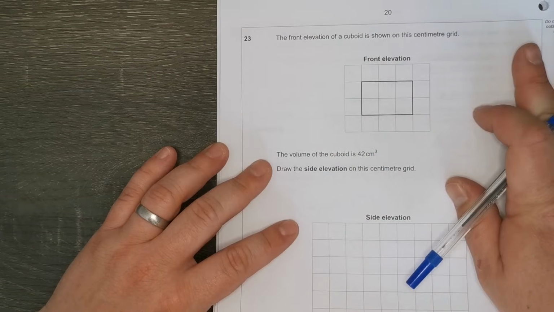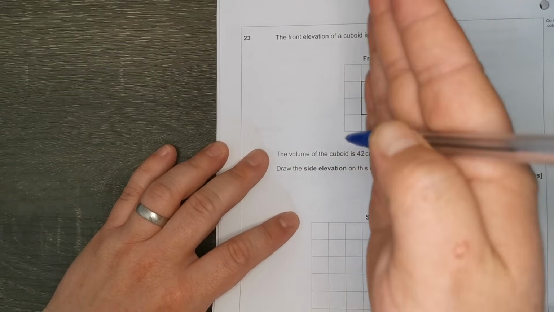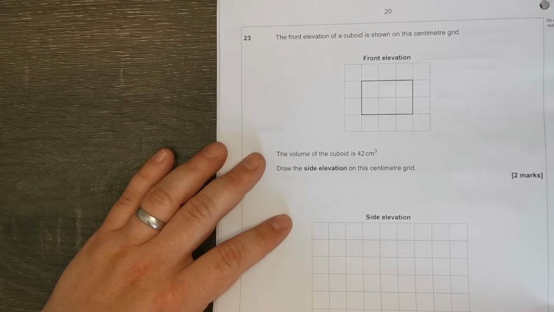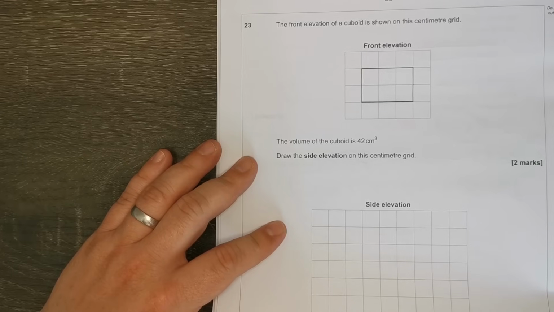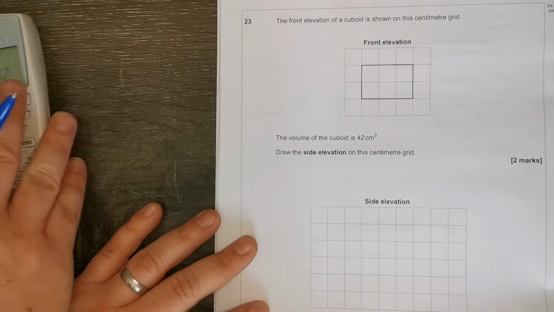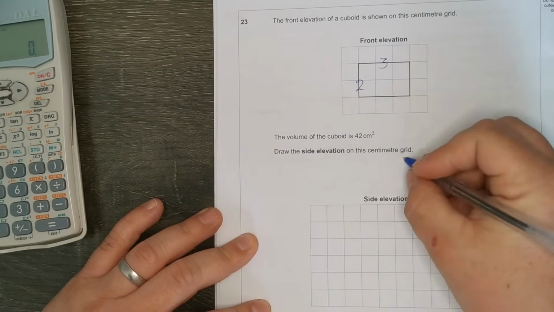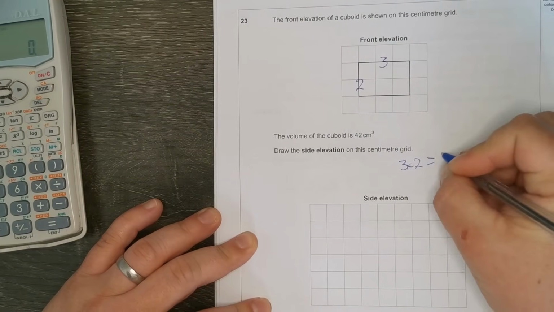The front elevation, so this is looking at something like front on, of a cuboid is shown on this centimetre grid. The volume of the cuboid is 42 centimetres cubed. Draw the side elevation on this centimetre grid. So this is the front elevation. I can take those measurements of it. So that's 3 and that's 2. So 3 times 2 equals 6.